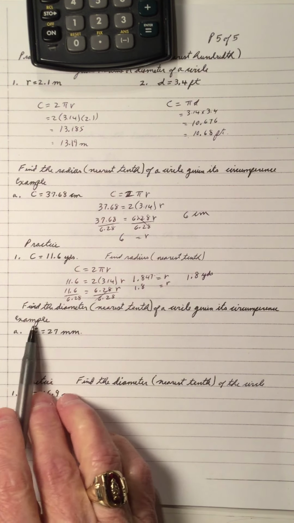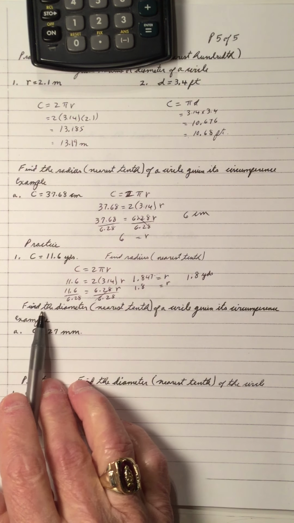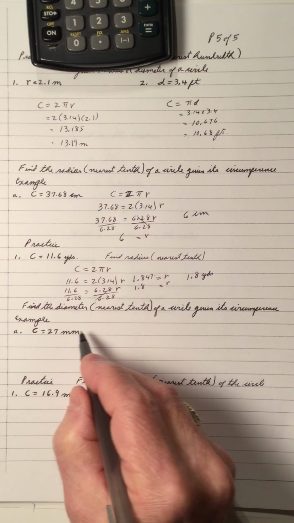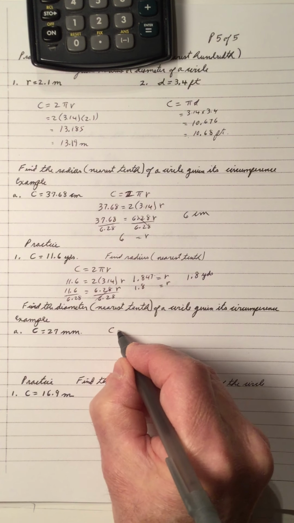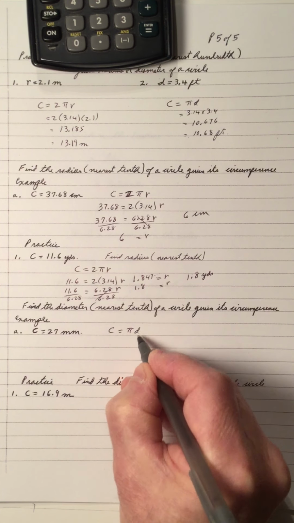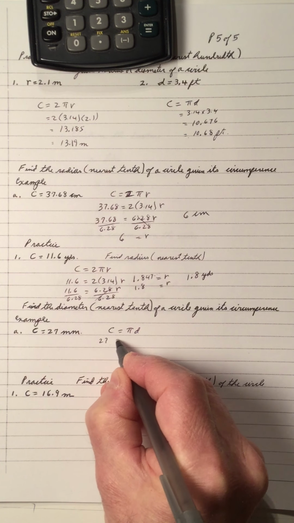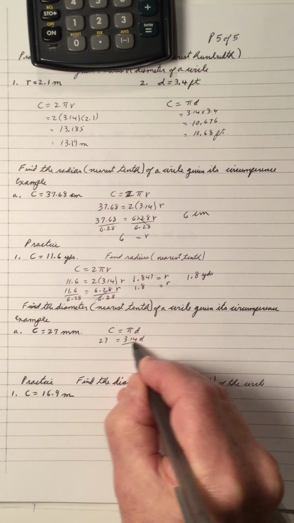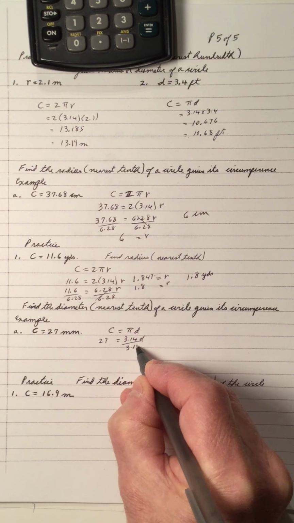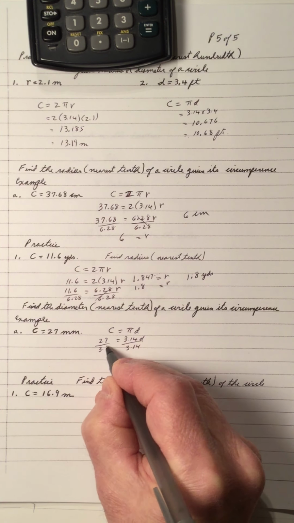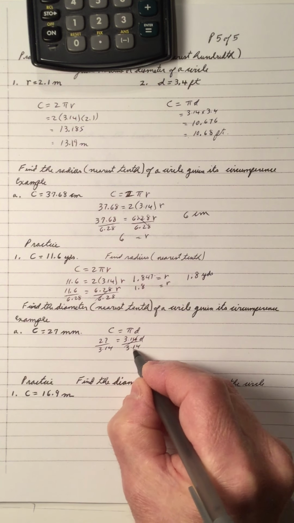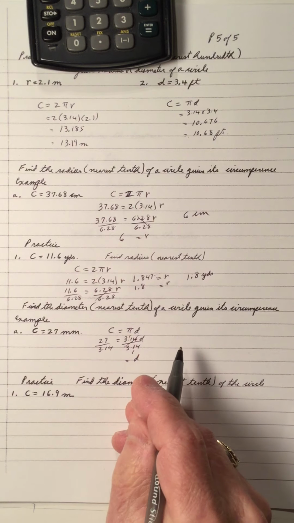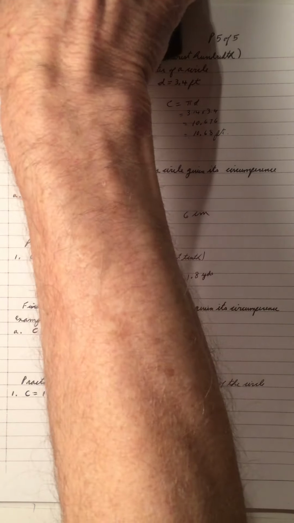And I've got an example here. Let's see. Find the diameter given the circumference. Okay. Circumference equals pi d, and I want the diameter. So it's 27 equals 3.14 d. I divide by 3.14 on each side. That cancels out. Remember, they're ones. So 1 times d is d. And you take 27 and divide it by 3.14.